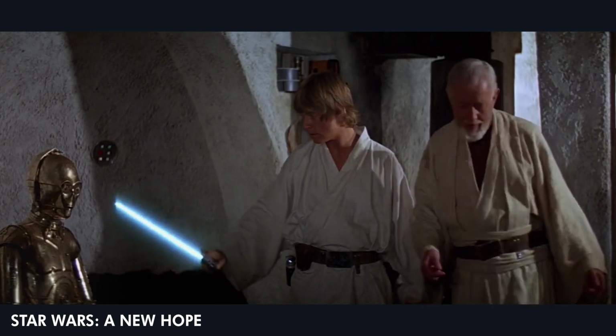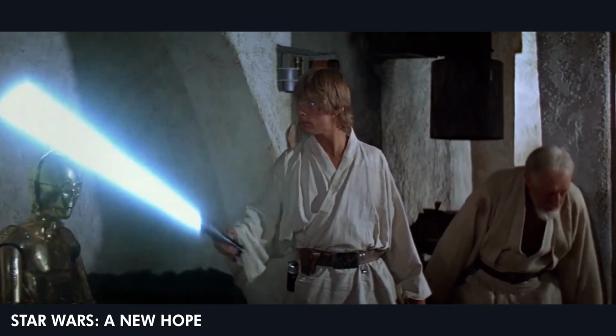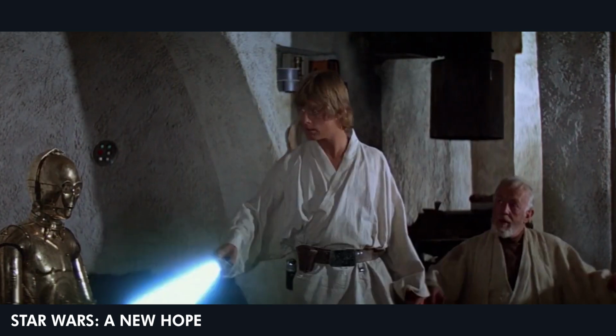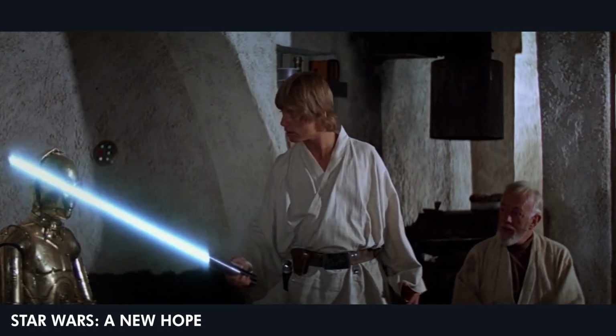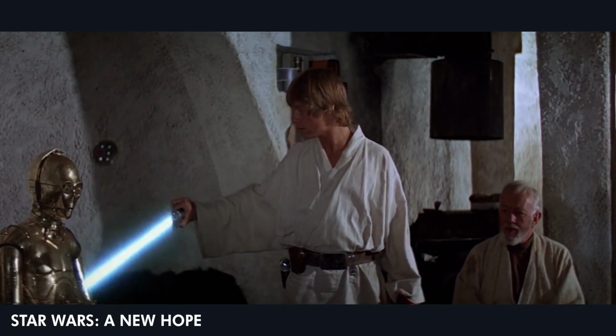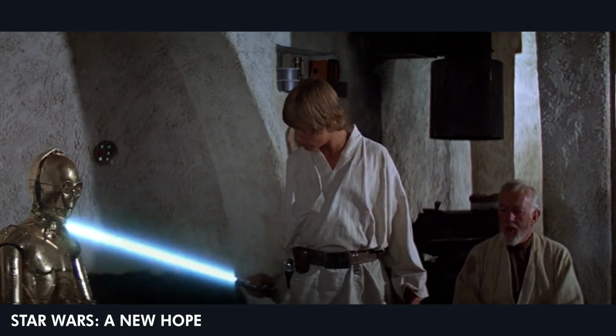An elegant weapon for a more civilized age. For over 1,000 generations, the Jedi Knights were the guardians of peace and justice in the Old Republic.